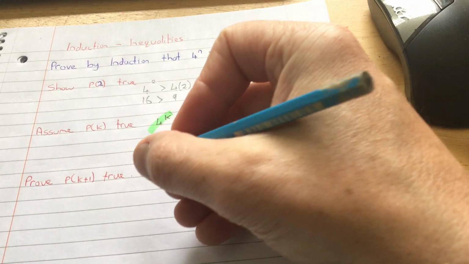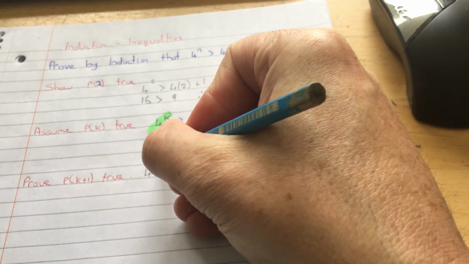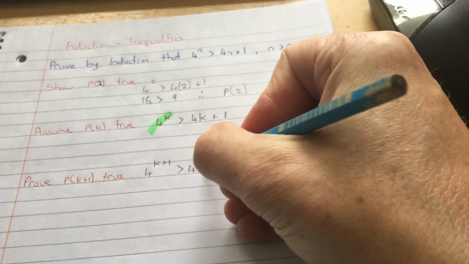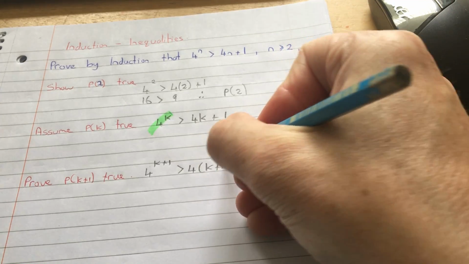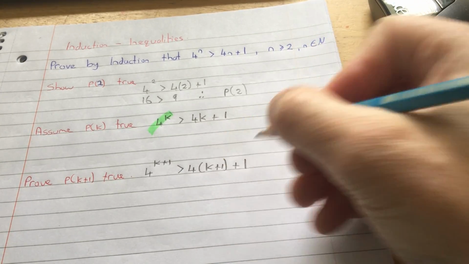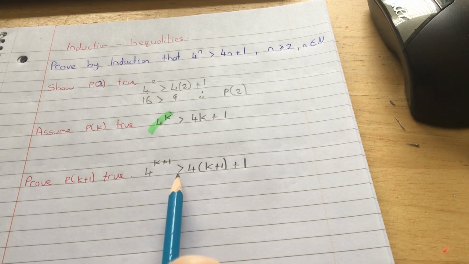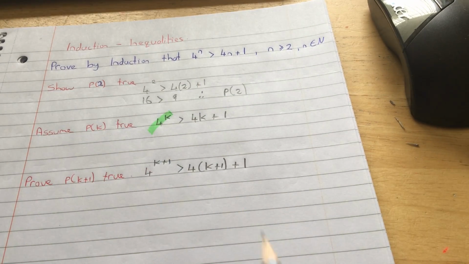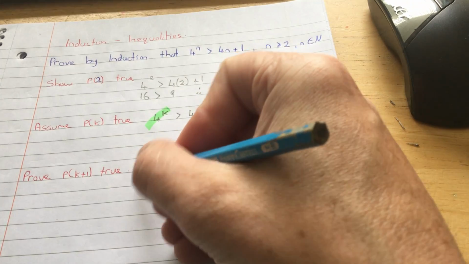Now, show that 4 to the power of k plus 1 is greater than 4(k plus 1) plus 1. So I've replaced k with k plus 1 on both sides. Or n, I beg your pardon, I've replaced n with k plus 1. Now, as yesterday, we're going to break this up.